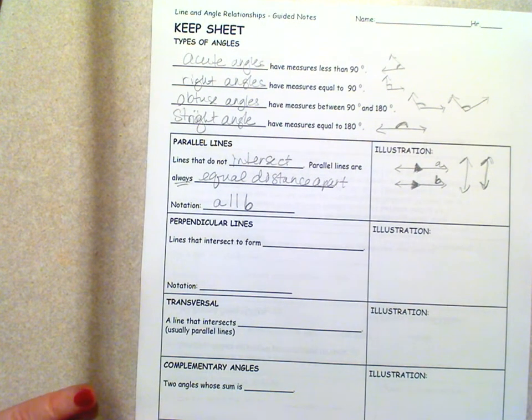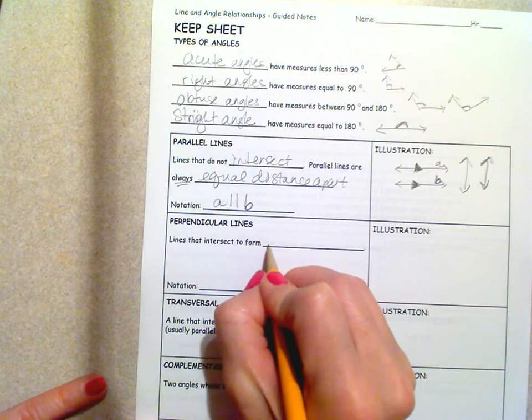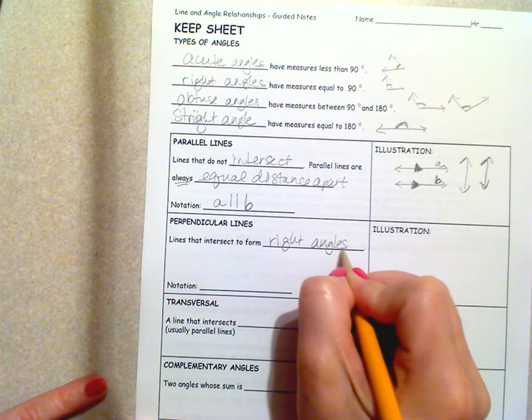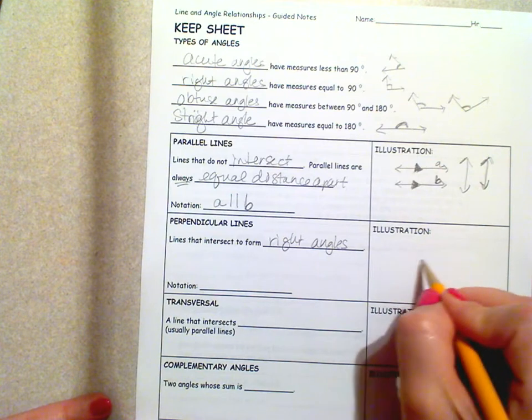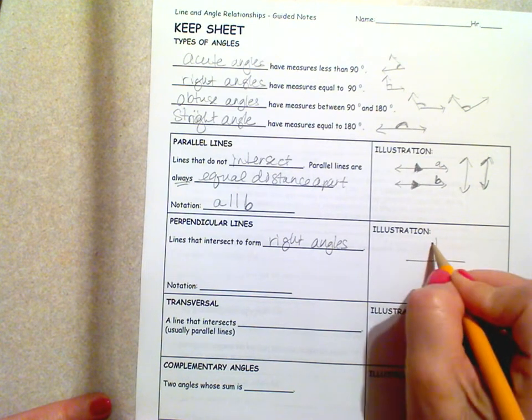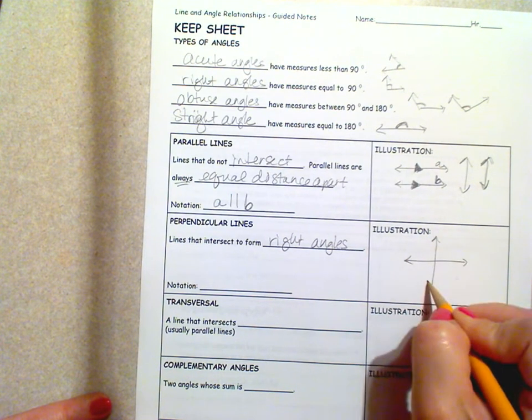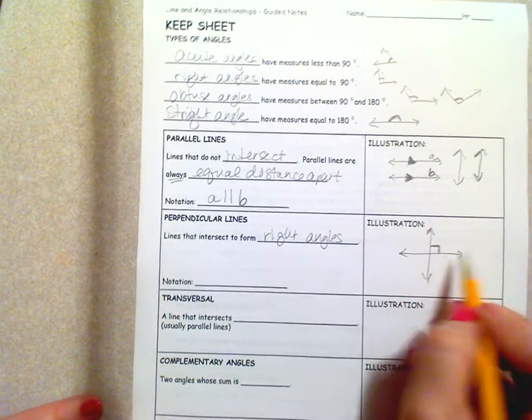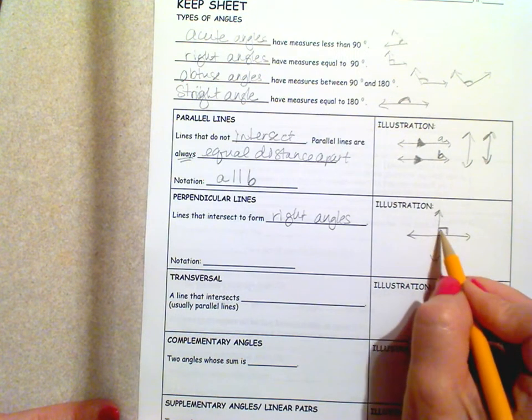Perpendicular lines. Perpendicular lines that intersect to form right angles. If they're perpendicular, they intersect and they form right angles. And the way they symbolize this is they have usually let you know there's a 90-degree angle. They don't do all four because if one's 90, all the other ones are going to be 90.